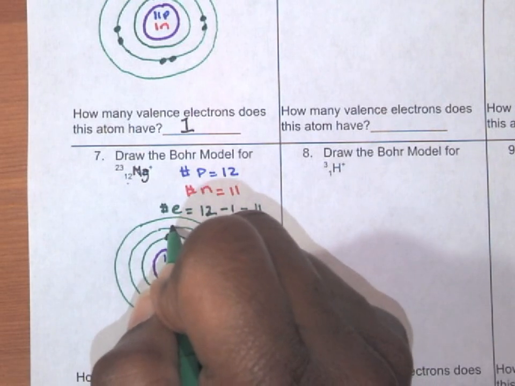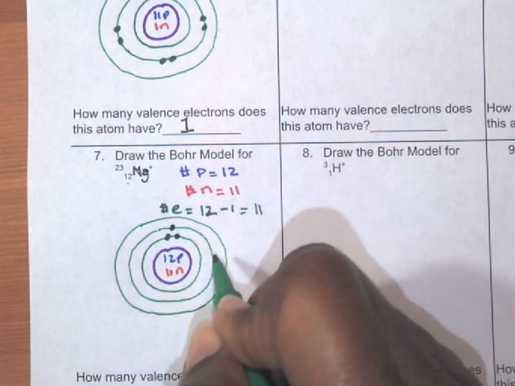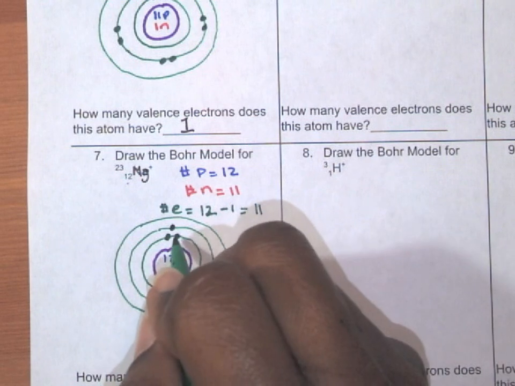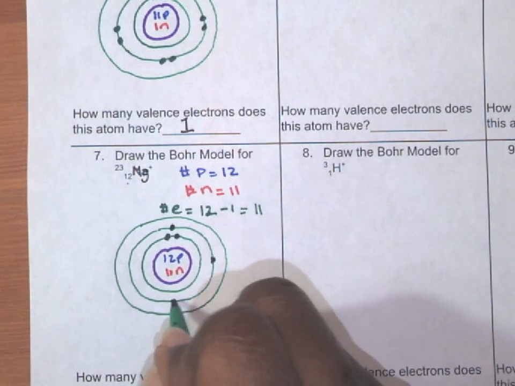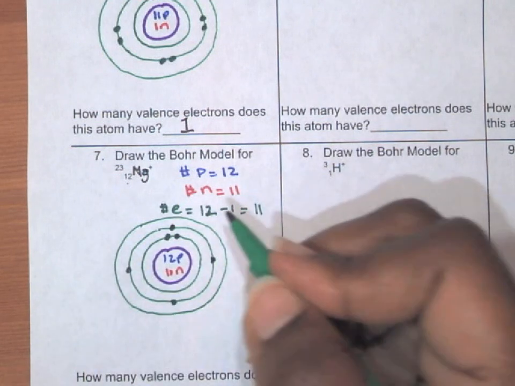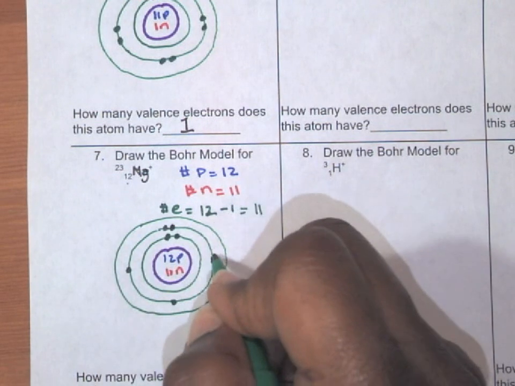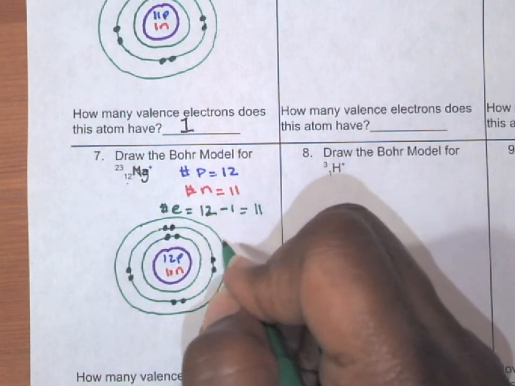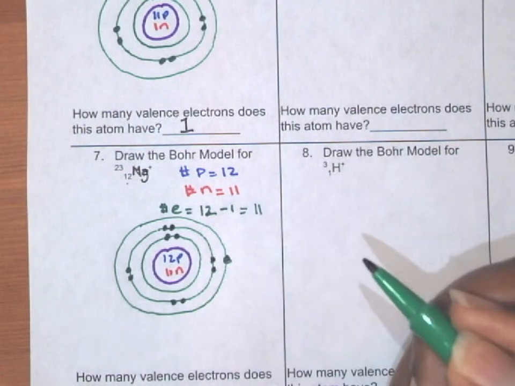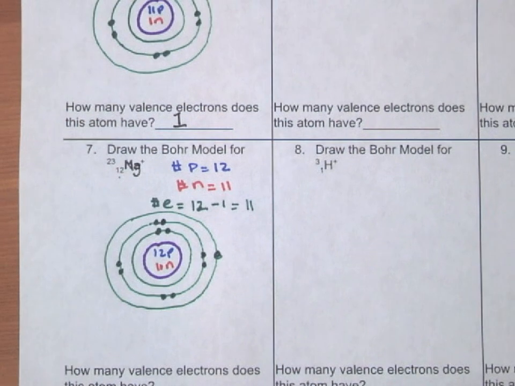Again, remember, give each corner 1. It doesn't matter where you start. Let's go clockwise this time. So 1, 2, 3, 4, 5, 6. Now I can start doubling. 7, 8, 9, 10. And then I have one more electron to put out, put it on the side here. All right, and so once again, I have 1 valence electron.